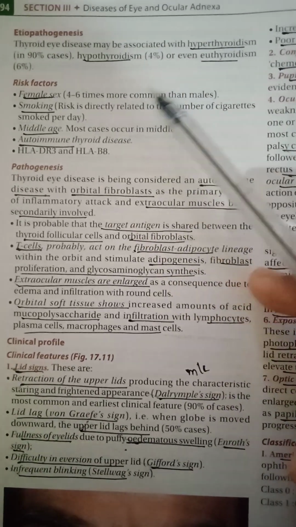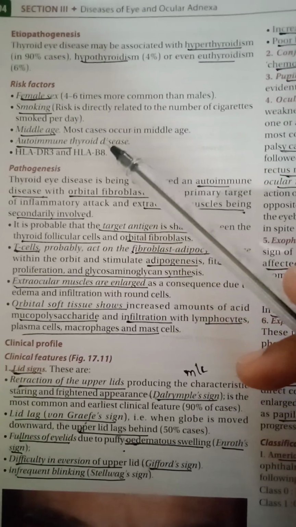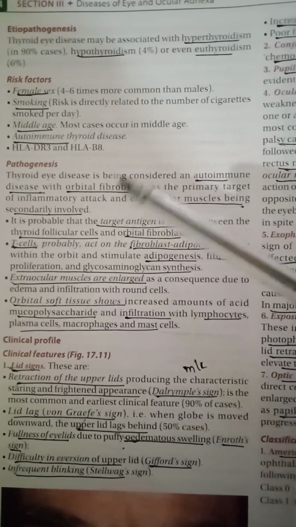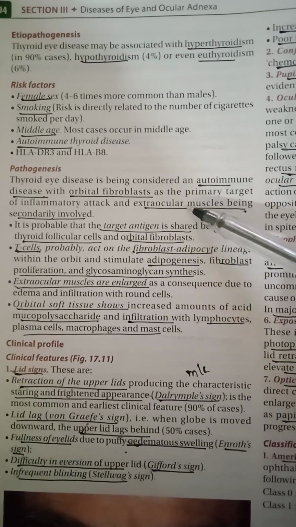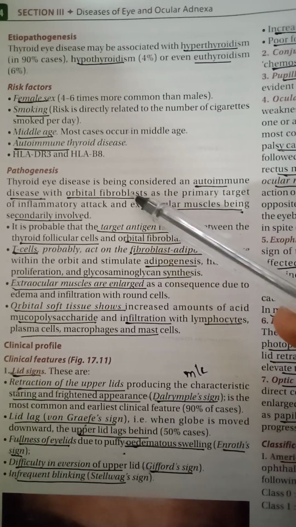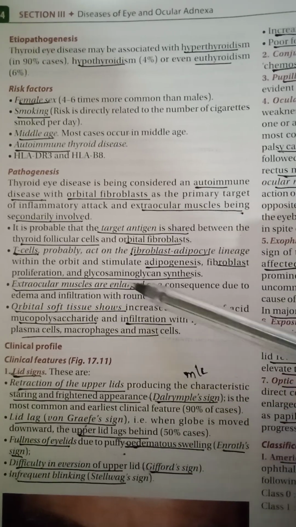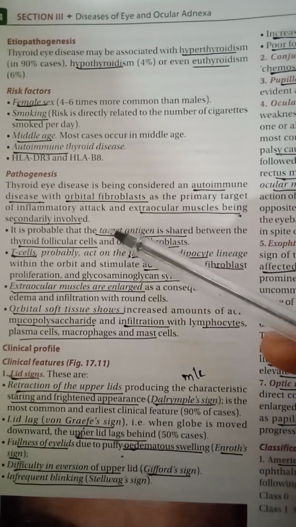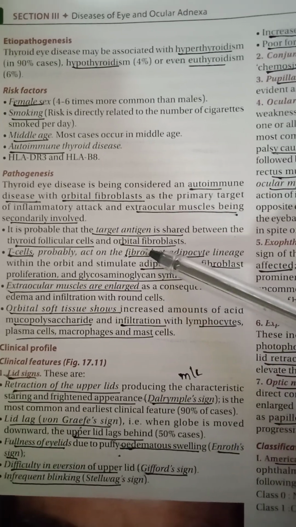The risk factors are female sex with a smoking history, middle age, and autoimmune thyroid disease. Pathogenesis: it's an autoimmune disease where fibroblasts and extraocular cells are involved. There will be excessive fibroblast proliferation and the extraocular muscle cells will be enlarged. The reason the orbital fibroblasts are involved is because the target antigen is shared between the thyroid follicular cells as well as the fibroblasts.